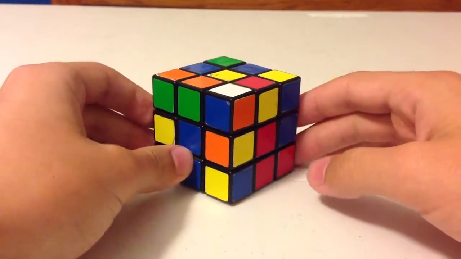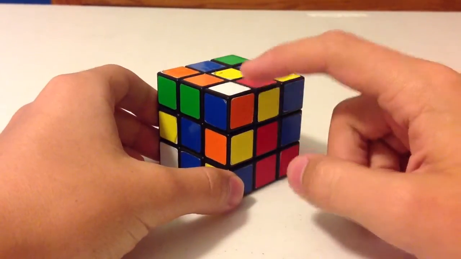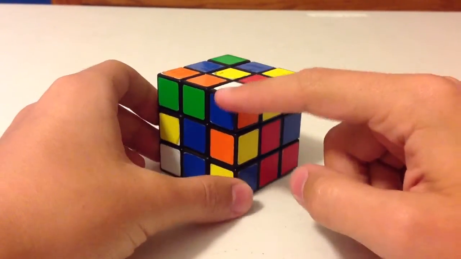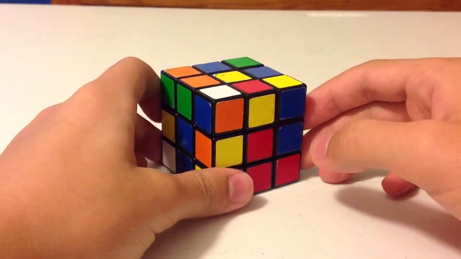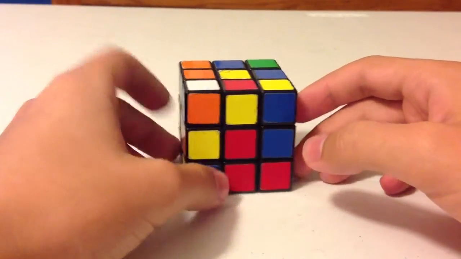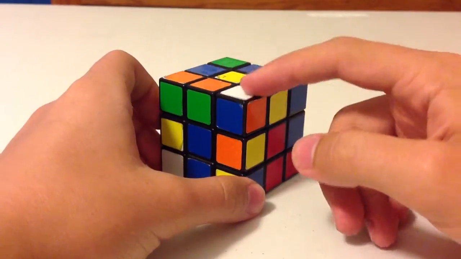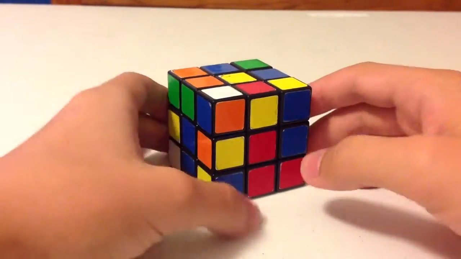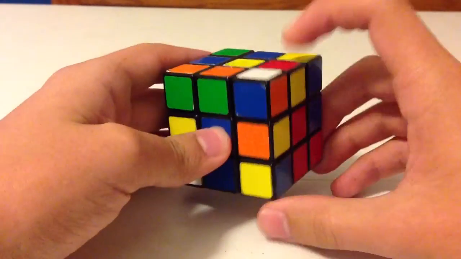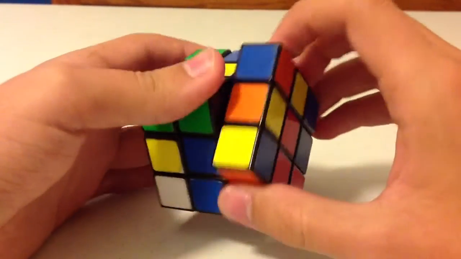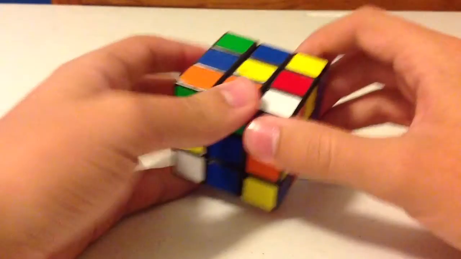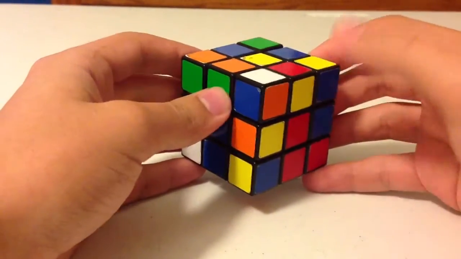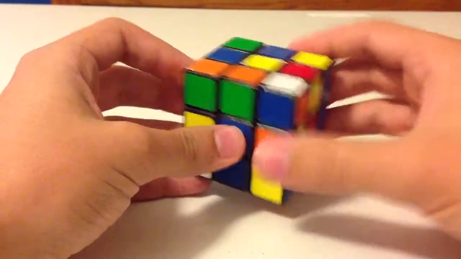So now you have a corner in which the white sticker is on top of the corner piece. In that case, you're going to have to perform a few moves so that you can get the white sticker on either of these 2 sides. And it's really easy to do. All you have to do is rotate the face that it's on, the 2 faces that it connects to, either this side or this side, it doesn't matter.